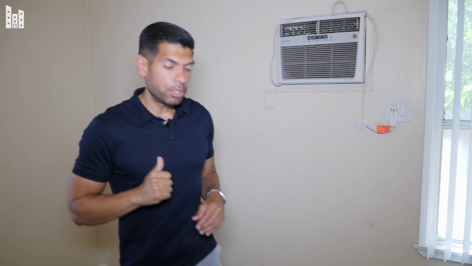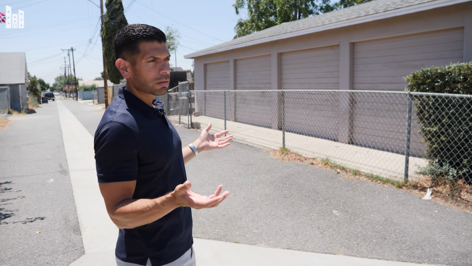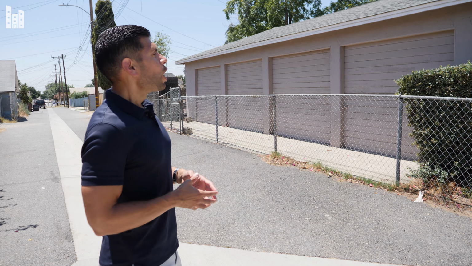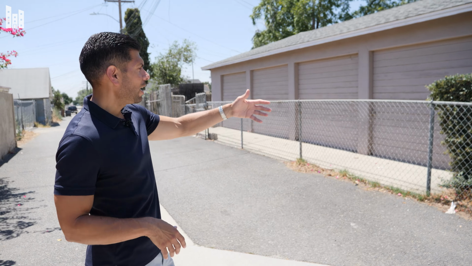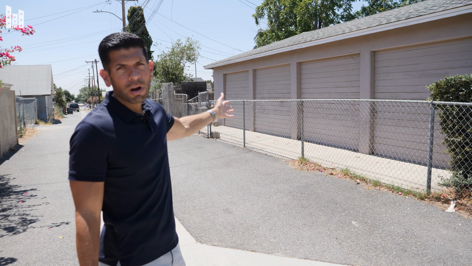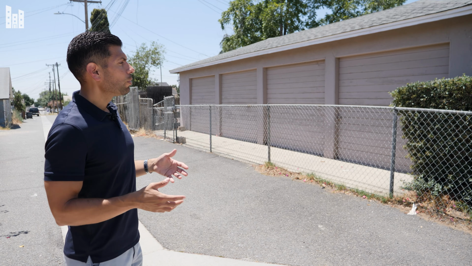Let's head over to the garages. You might be looking at these garages and say, well, that's interesting. How do you park cars in these garages? Well, you can't. For whatever reason, the previous owner put this chain link fence and basically blocked off the garages and told the tenants they could use them for storage, but not for vehicles. Well, we're gonna undo that.